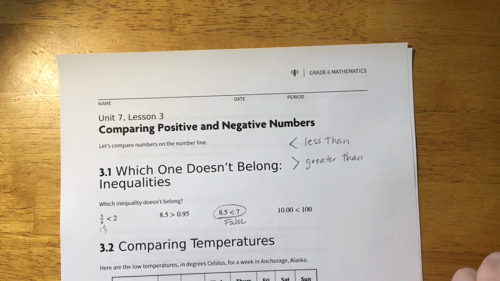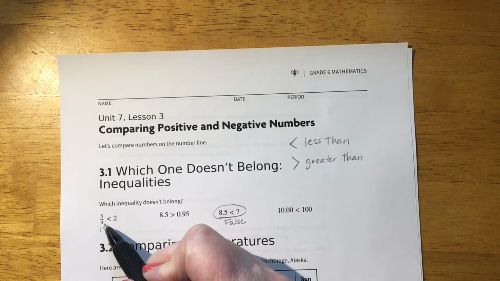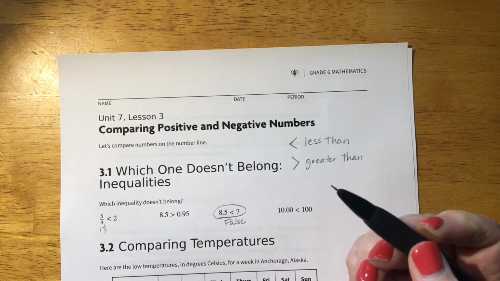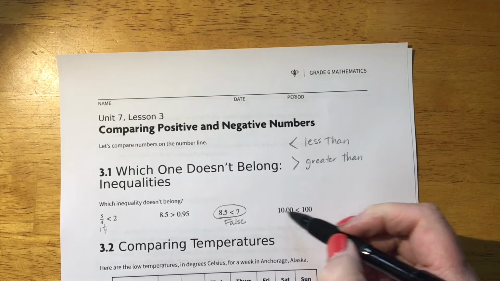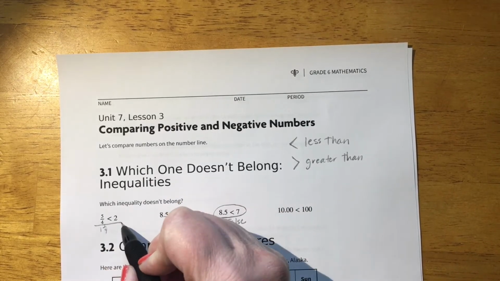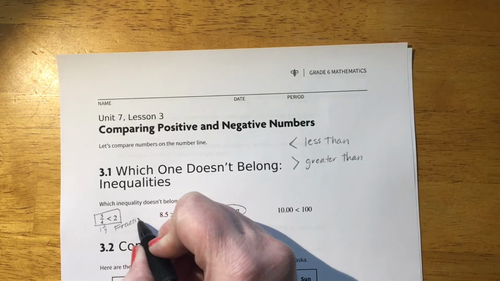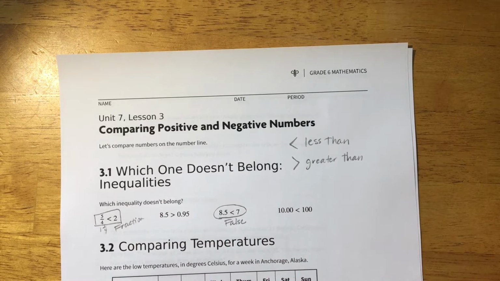But being false isn't the only thing we could say here. One other thing I noticed is that this one over here is the only one that has a fraction. All of these have whole numbers or decimals, but this one is a fraction. So I could say this one because it's a fraction. It's the only one that's a fraction, right?